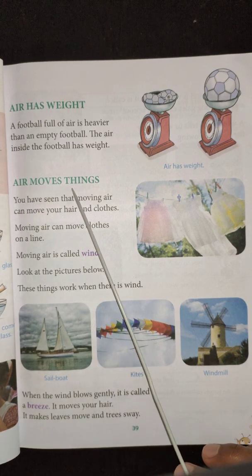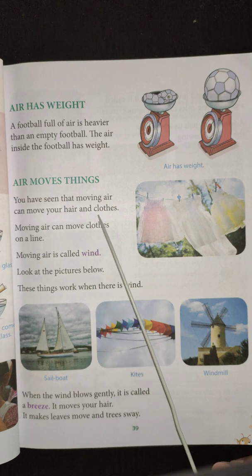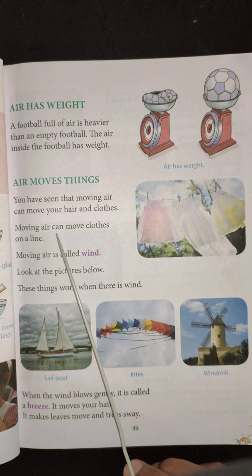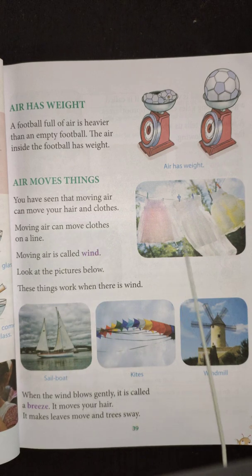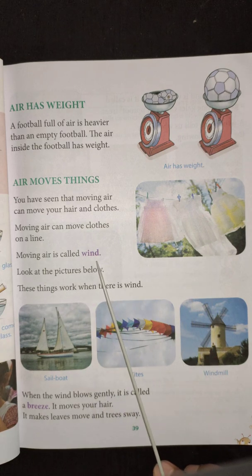Air moves things. You have seen that moving air can move your hair and clothes. In this picture you can see moving air is moving the clothes. Moving air can move clothes on a line. So this is that example. Moving air is called wind. When the air moves at a good speed, we call that wind.